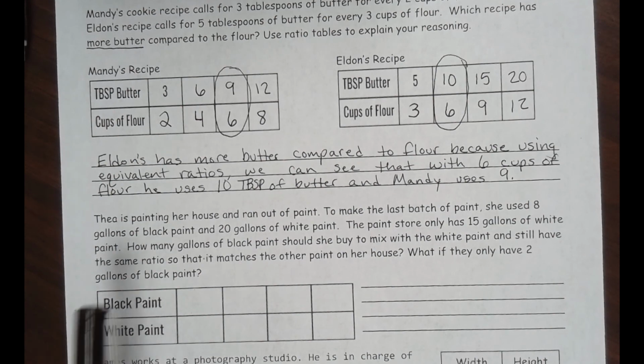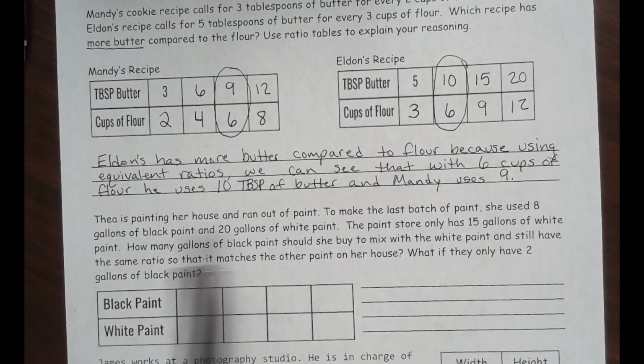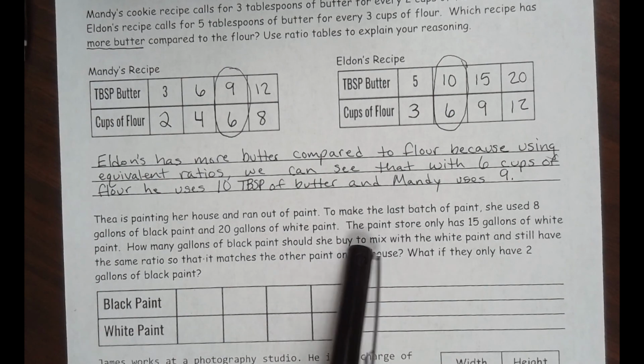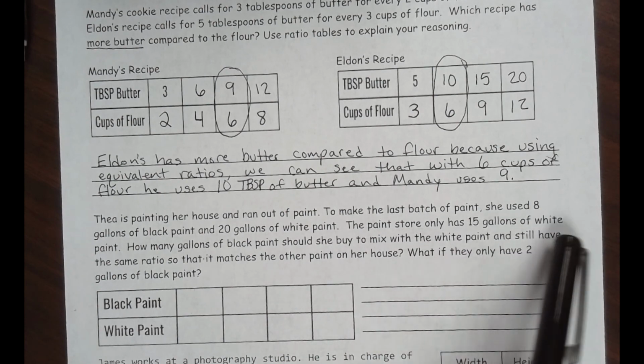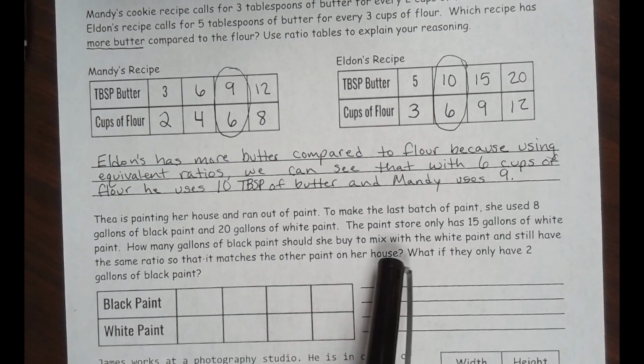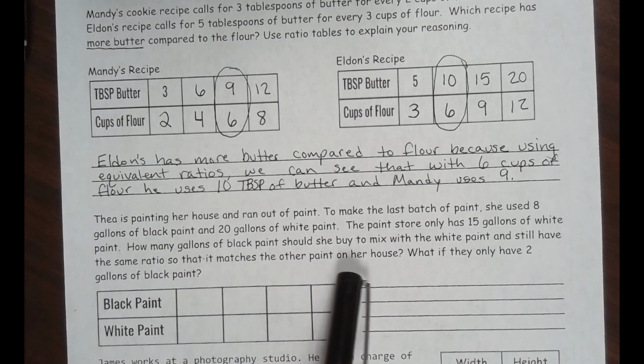All right, let's try this one. Thea is painting her house and ran out of paint. To make the last batch of paint, she used 8 gallons of black paint and 20 gallons of white paint. The paint store only has 15 gallons of white paint. How many gallons of black paint should she buy to mix with the white paint and still have the same ratio so that it matches the other paint in her house? What if they only have 2 gallons of black paint?